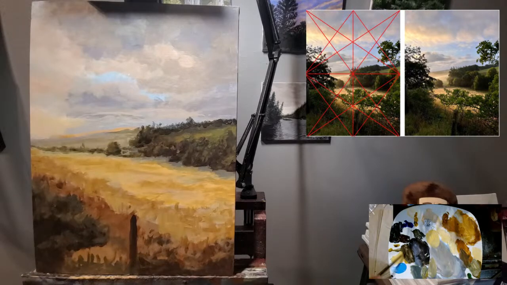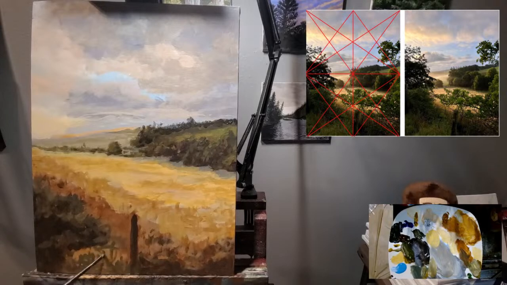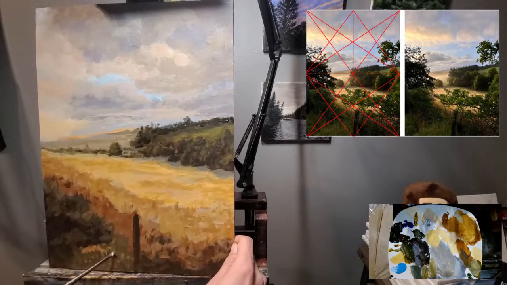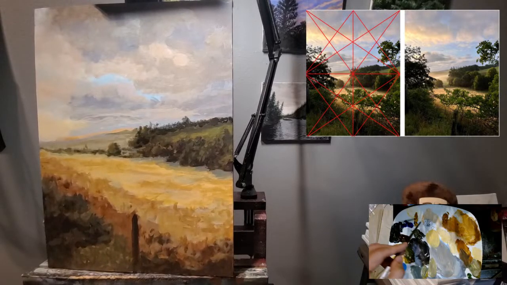As we come forward, we get more saturated, meaning we get more of the color, which in this case is green. But I still want it to read like it's in the shadows, so I want this fairly nondescript.